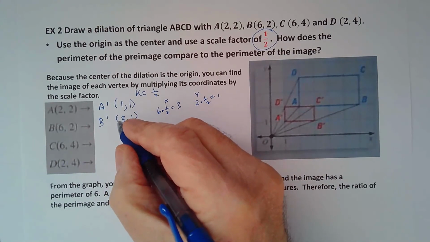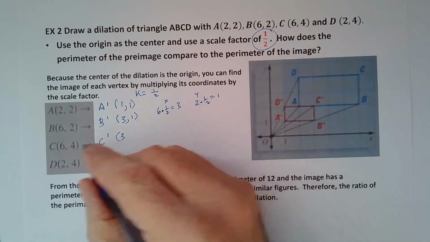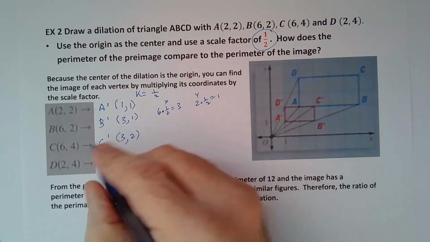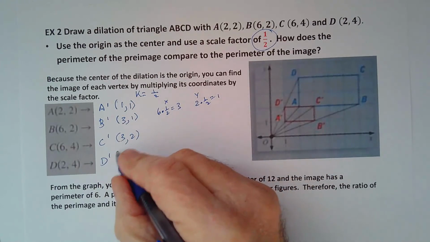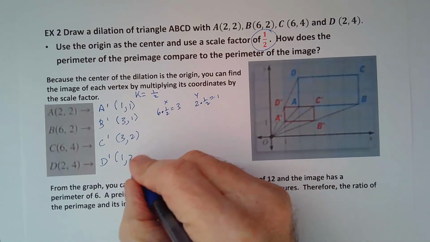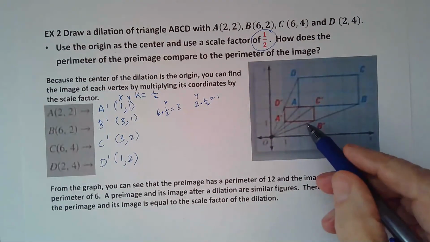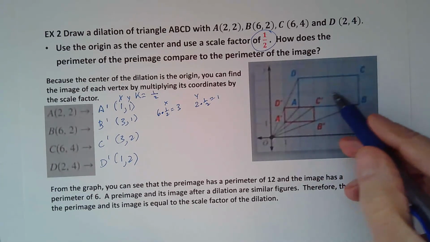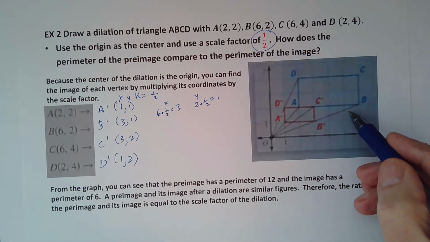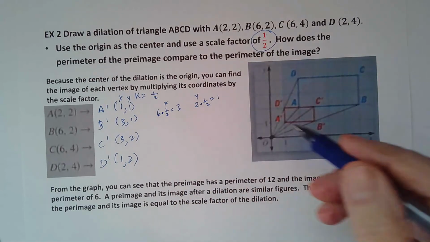And then C prime, half of 6 is 3, half of 4 is 2. And D prime, half of 2 is 1, half of 4 is 2. So those are your x and y coordinates for your image after you've multiplied the coordinates of the pre-image times 1/2. Okay, and that's the process you're taking.